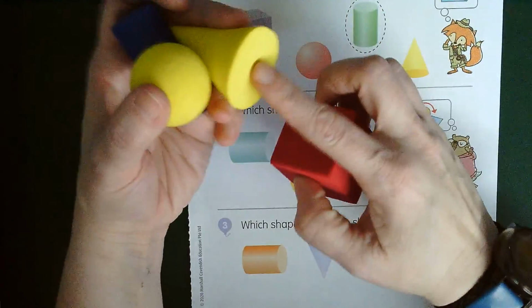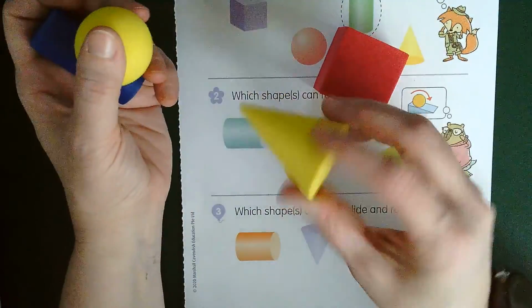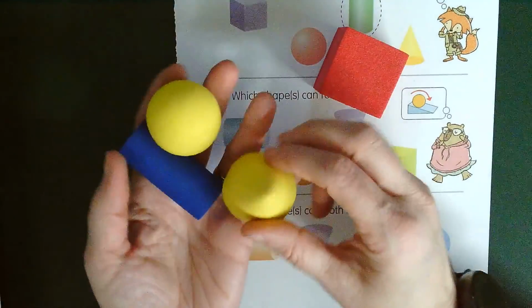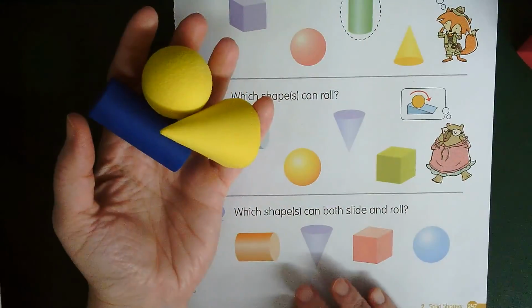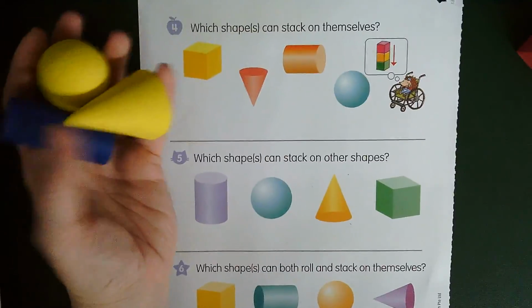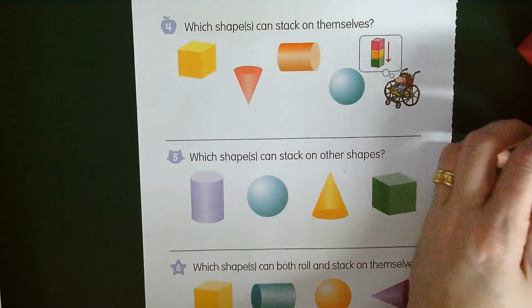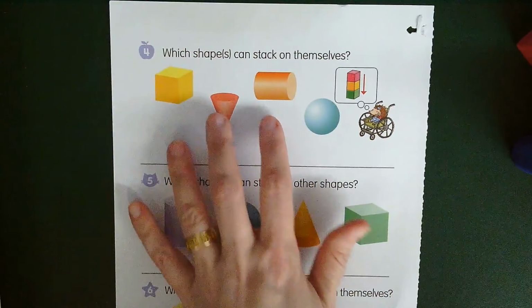It has a flat face for sliding and it has a round part for rolling. It should be 3 shapes that can slide and roll. Now, on the back, we're asking about stacking. So first we're asking which shapes can stack on themselves.